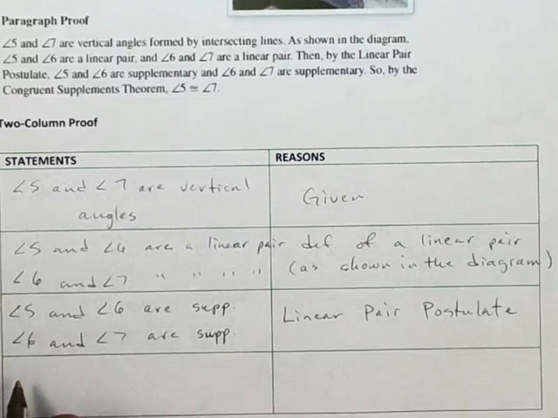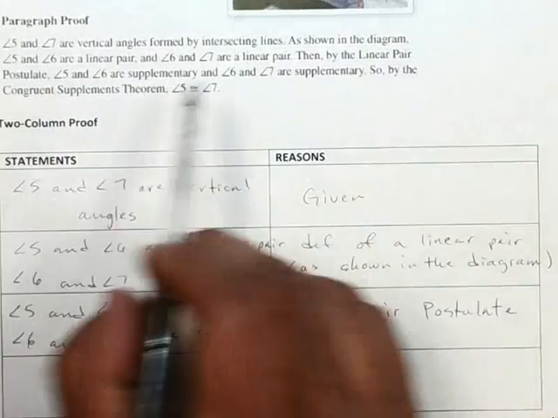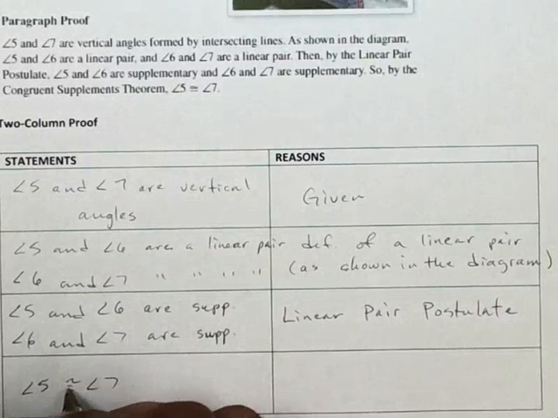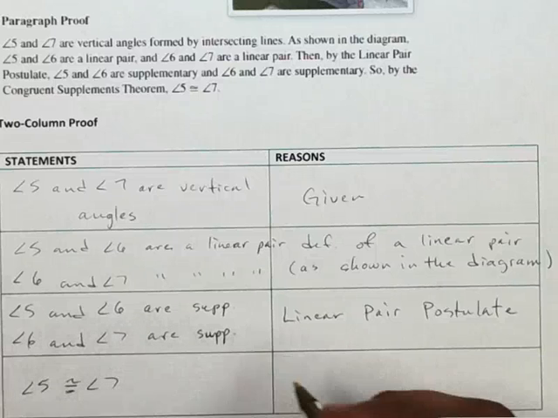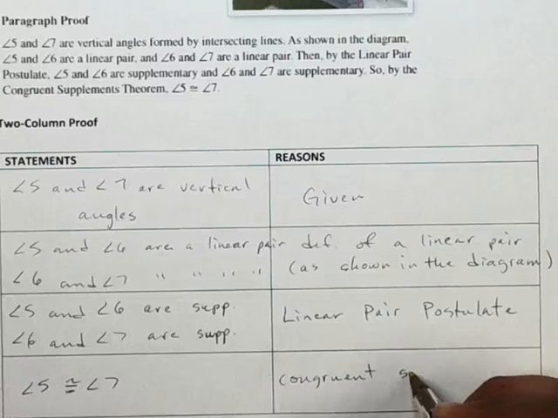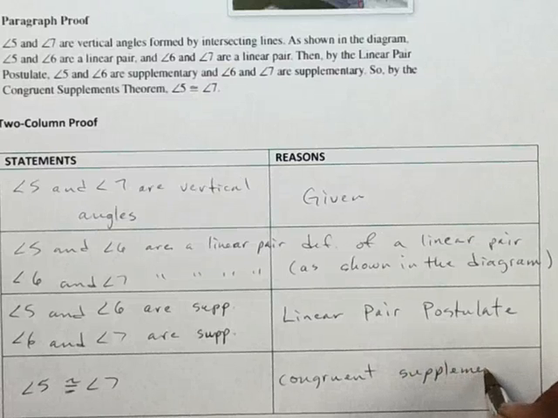And then we're down to our last sentence, which says angle 5 is congruent to angle 7. And we would call that the congruent supplements theorem.